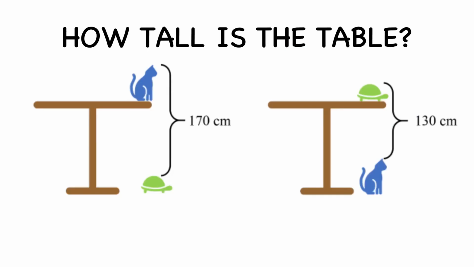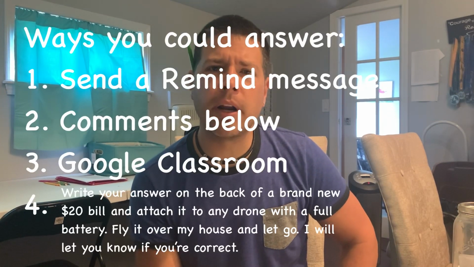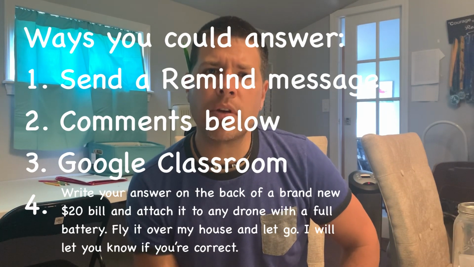We have a table, with a cat sitting on top of the table and a turtle underneath the table, and the difference between the top of the turtle and the top of the cat's head is 170 centimeters. If you switch the cat and the turtle around, the difference from the top of the turtle to the top of the cat's head, which is now underneath the table, is 130 centimeters. So the question is, how tall is the table? Think about that for a minute. It's a tricky challenge problem to get your brain going for the week, and see if you can come up with the right answer.